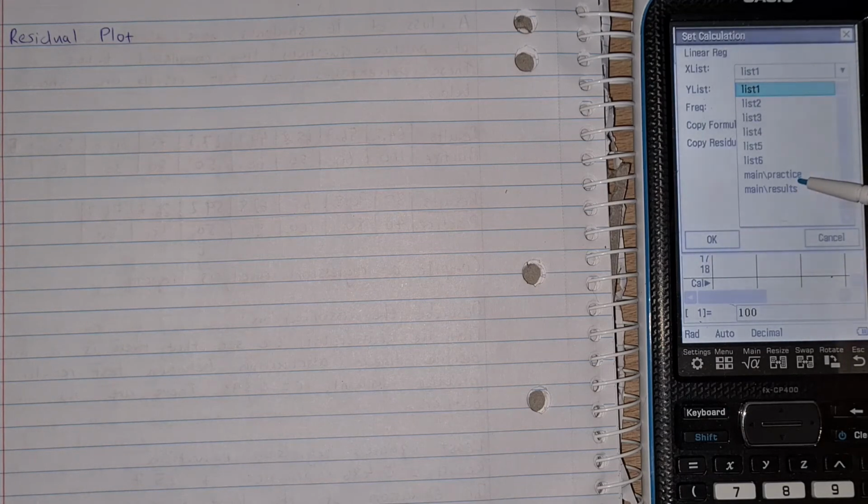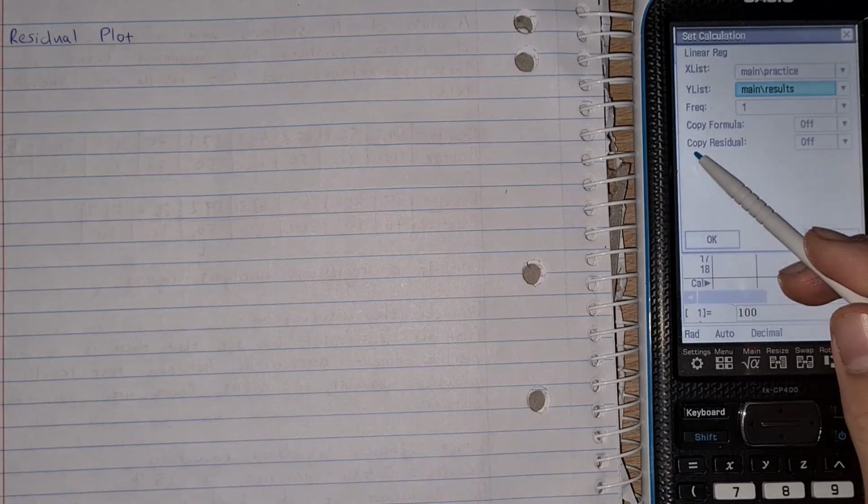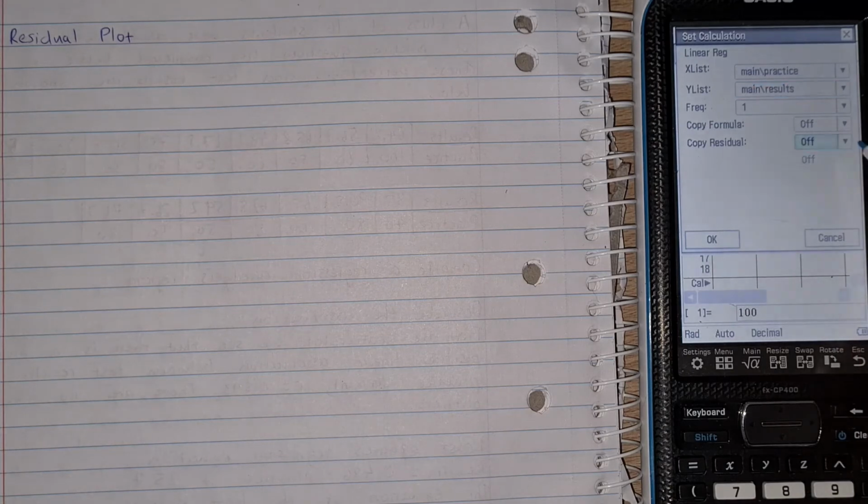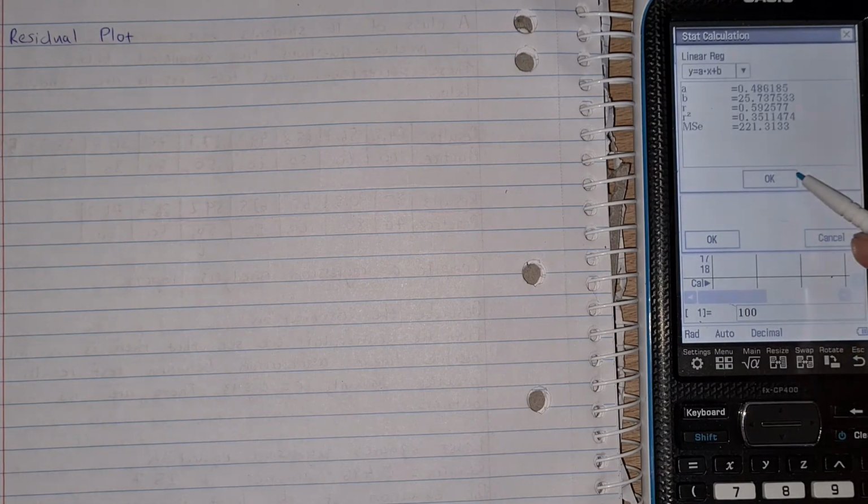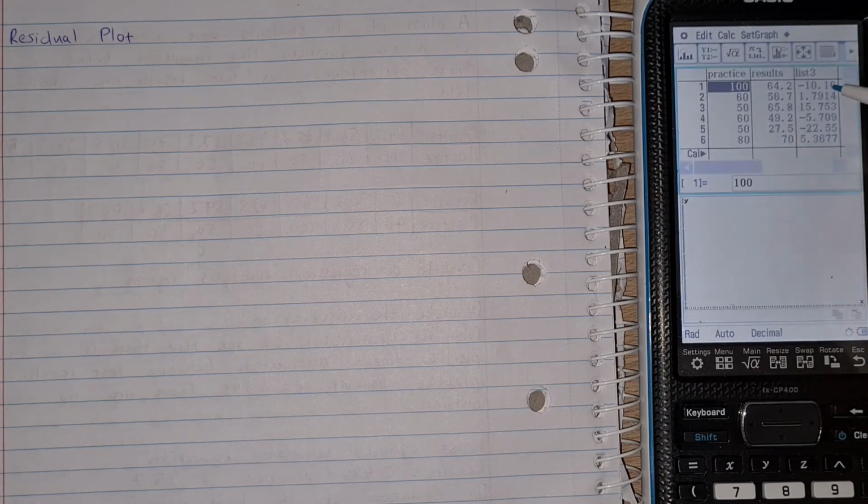Ensure that you're selecting your correct X and Y variables. Now, this copy residual part, you want to put it in list 3. What that's going to do is essentially fill list 3 with all the residuals. When we hit OK, and then OK again, we see list 3 fill up with all the residuals.